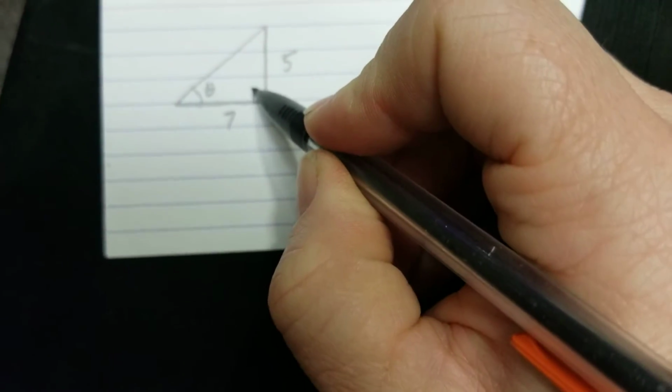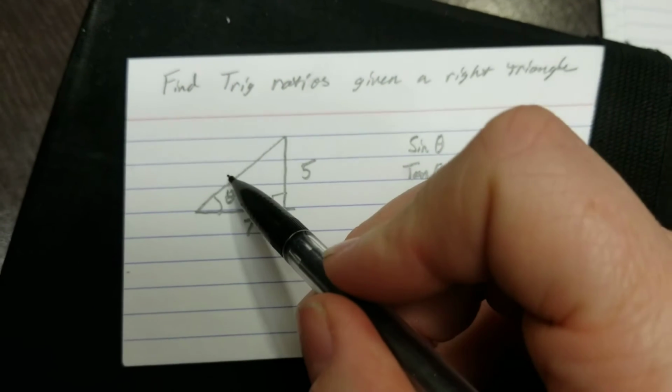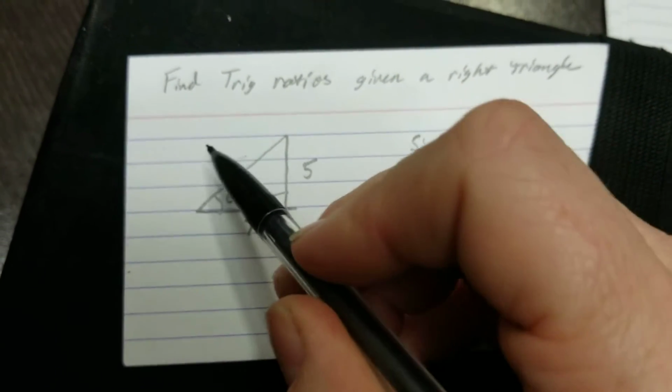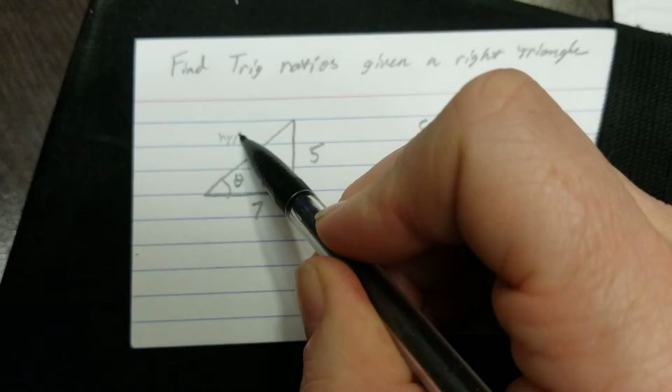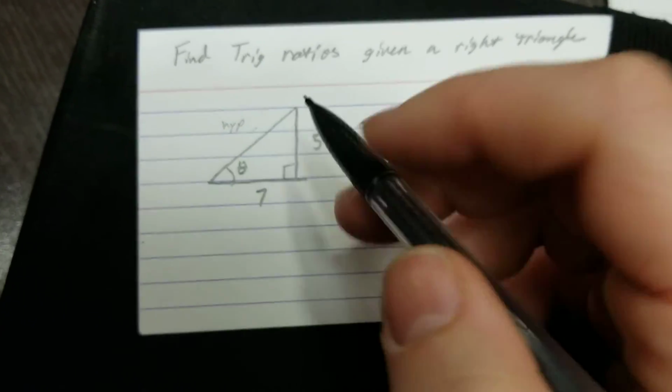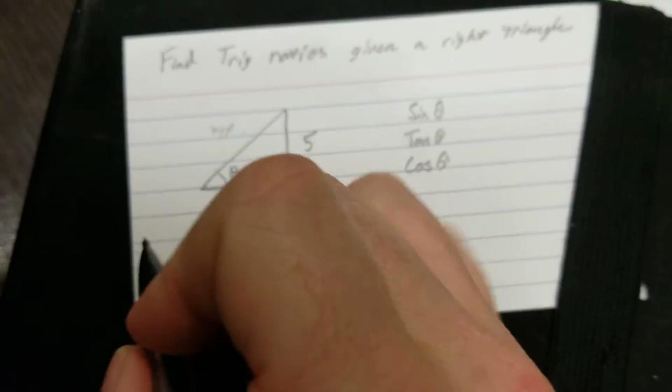So to start out with, I have these two, and I know that this is a right triangle because I'm given it's a right triangle. So now I need to find the third side. This is the hypotenuse. Okay? So to find the third side, I'm going to use the Pythagorean theorem.